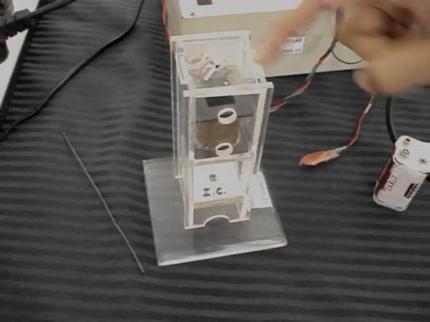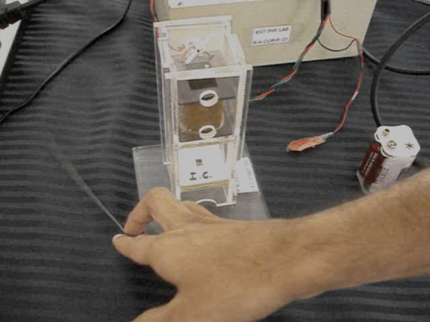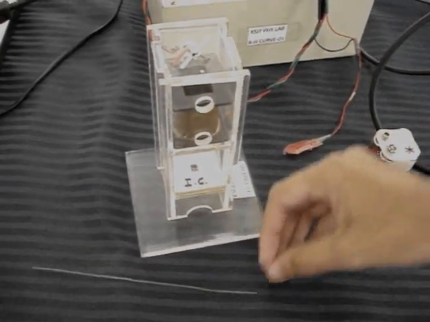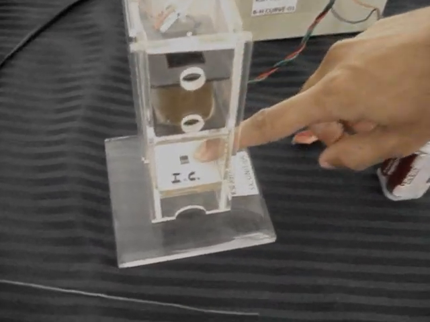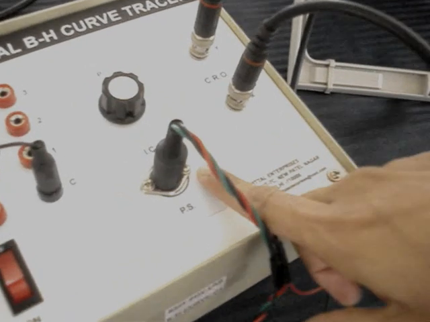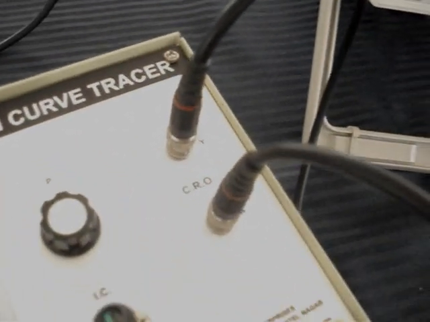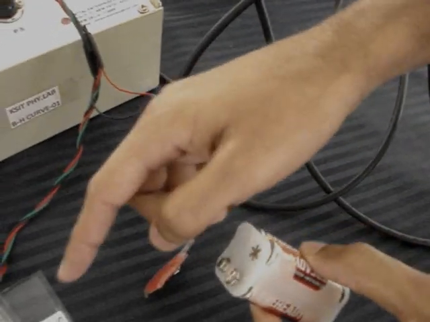So the coil produces a magnetic field which is induced along the specimen. The IC detects the magnetic field. The IC is connected here to the power supply. One part of the IC has to be connected to the battery to provide the power to the IC.